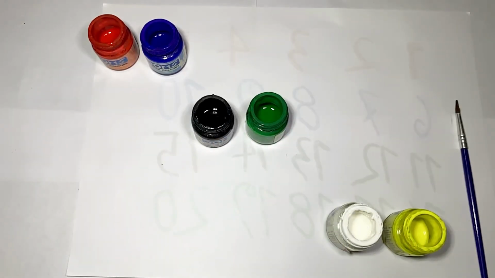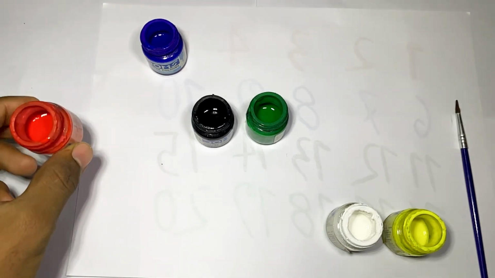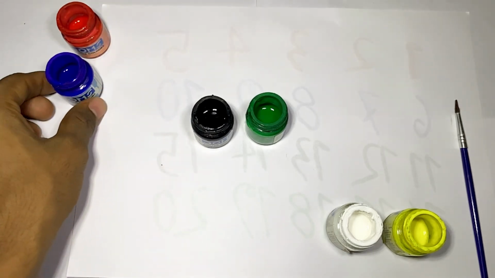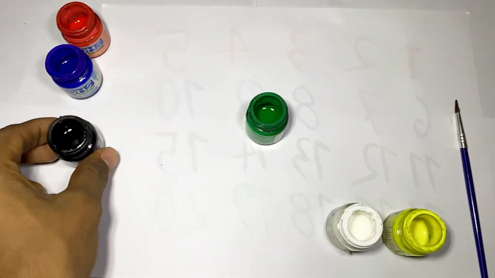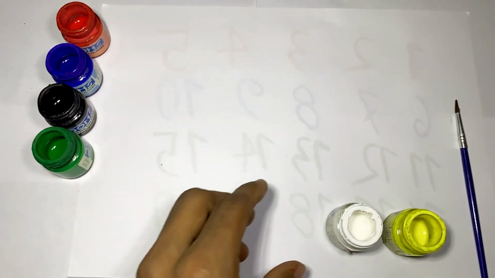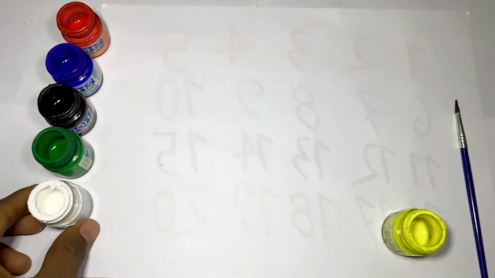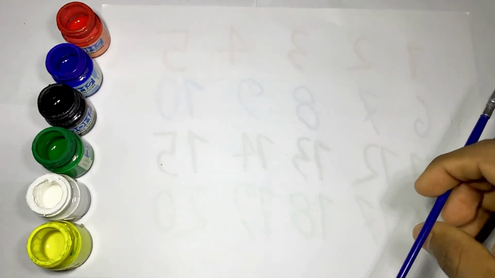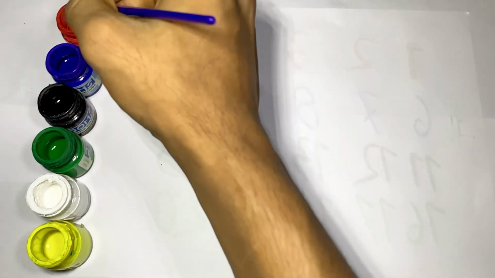Today we will learn alphabets and numbers. Kids, colors names: red color, blue color, black color, green color, white color, and yellow color. Kids, now coloring ABC and 1 to 3.